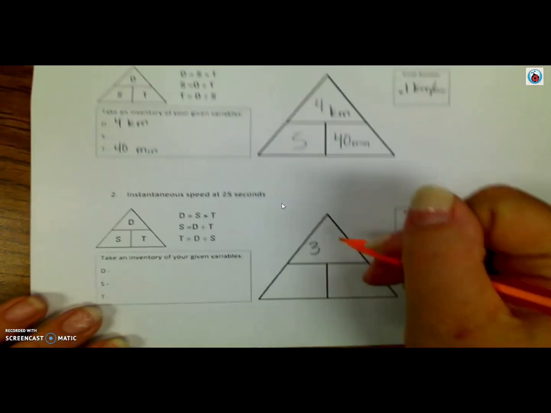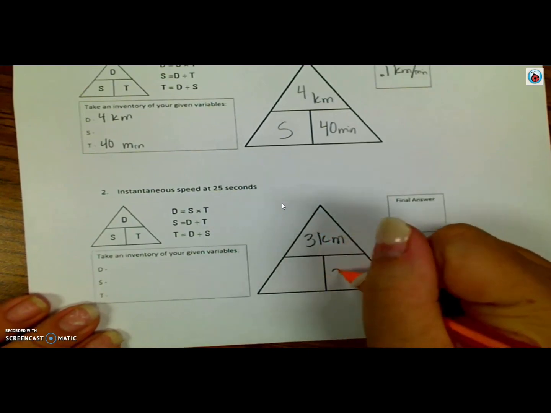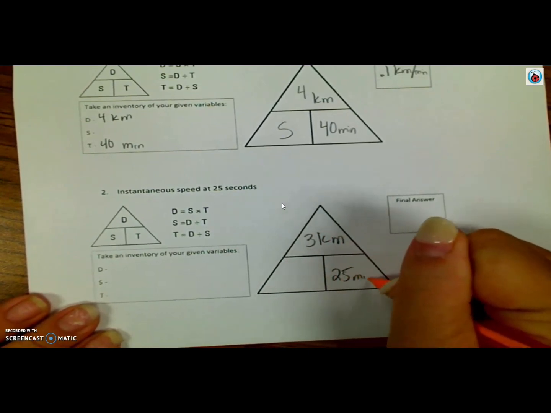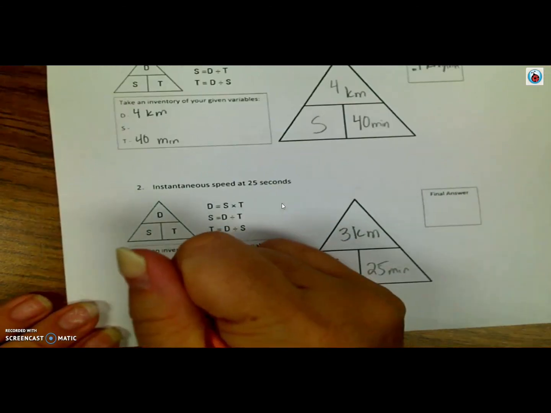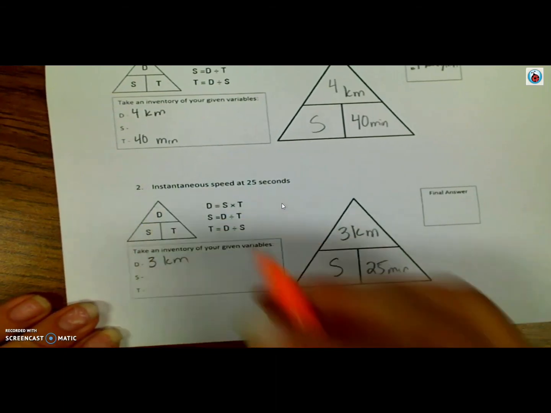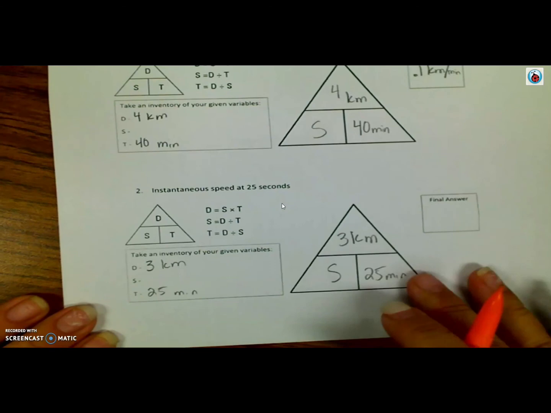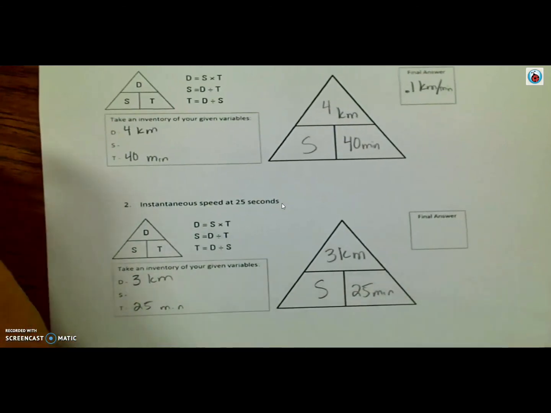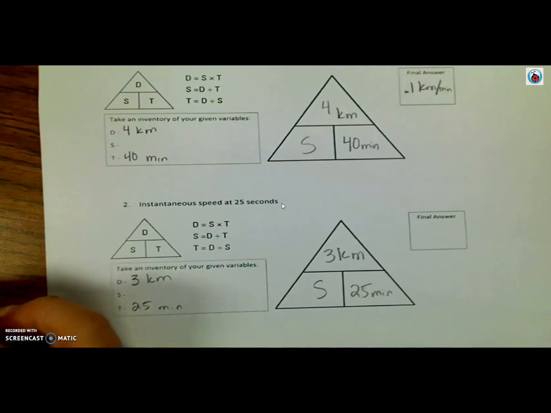So 3 goes on top, and it's still kilometers, and 25 minutes goes on bottom, and I'm solving for speed. So my inventory was a 3-kilometer distance and a 25-minute time. Again, top number versus bottom number. Always divide the top by the bottom.